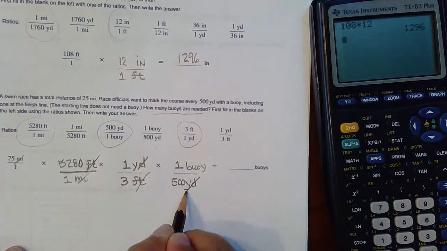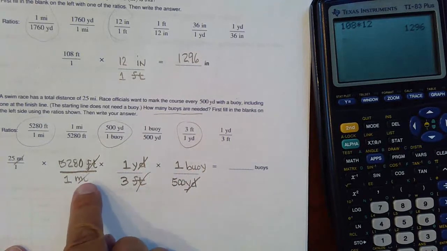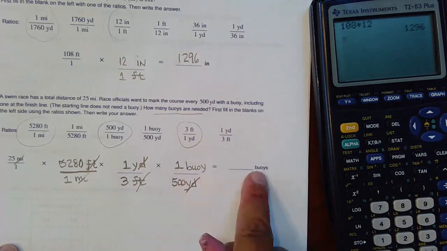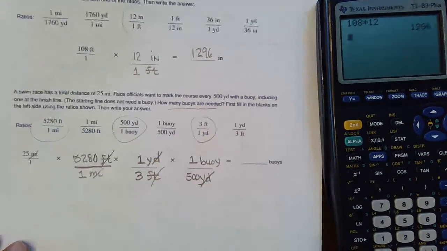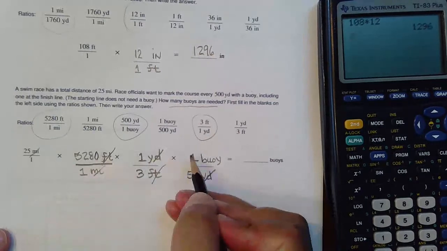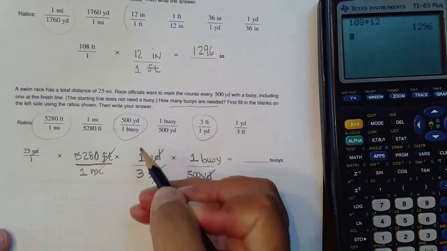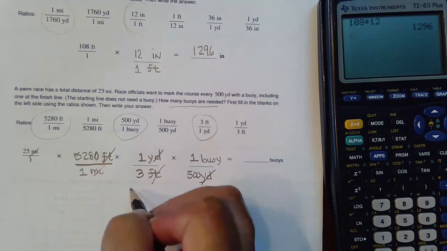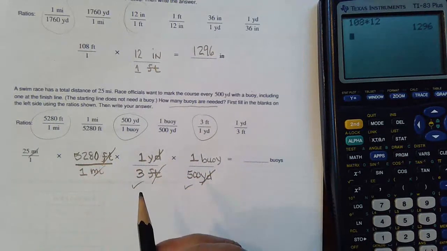Yards are gone. Notice that the only unit that has not canceled with something else is buoy. That's why they have that in the final answer. To get everything calculated, you're going to have to multiply all the tops and then start dividing by any numbers that are not ones, the 3 and the 5, one at a time.